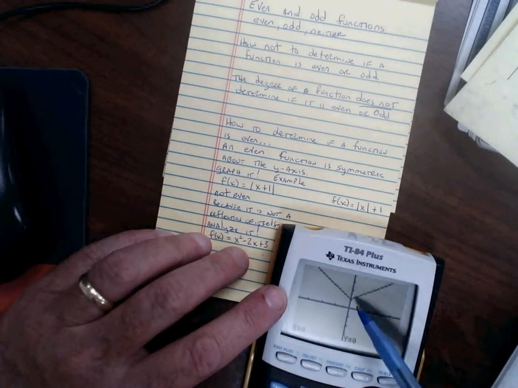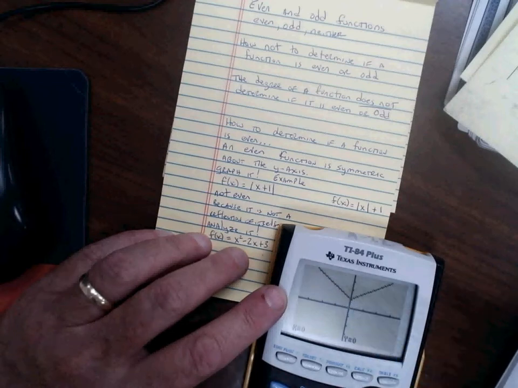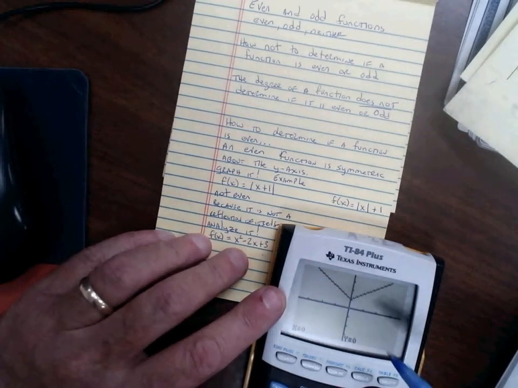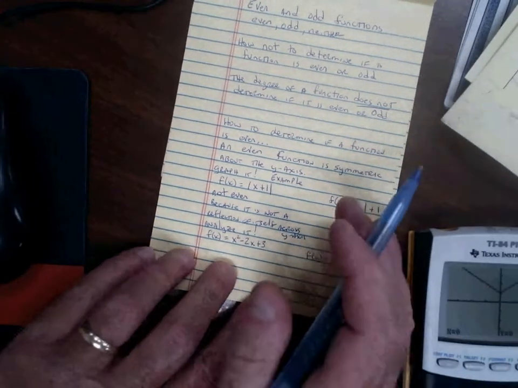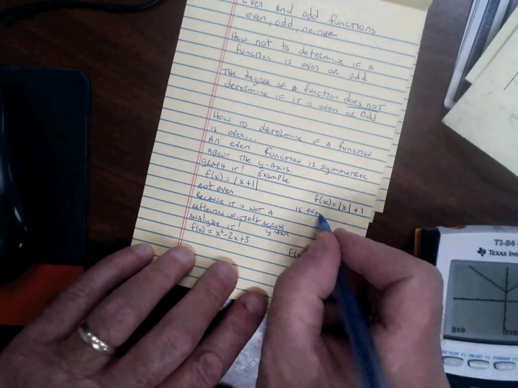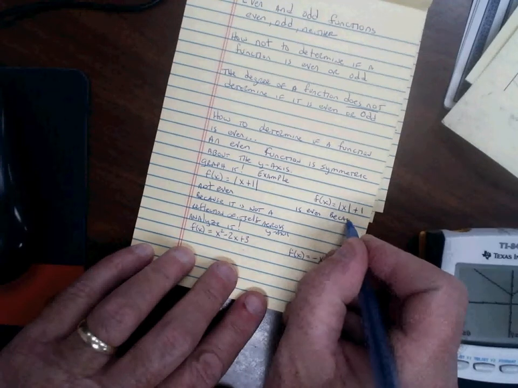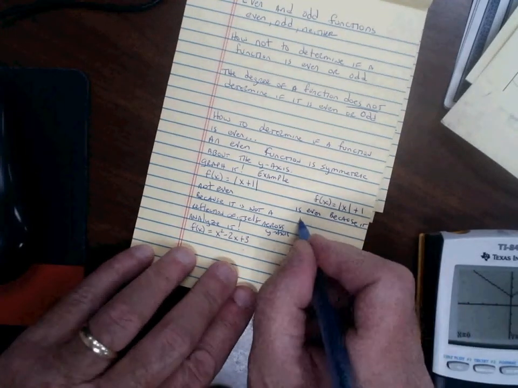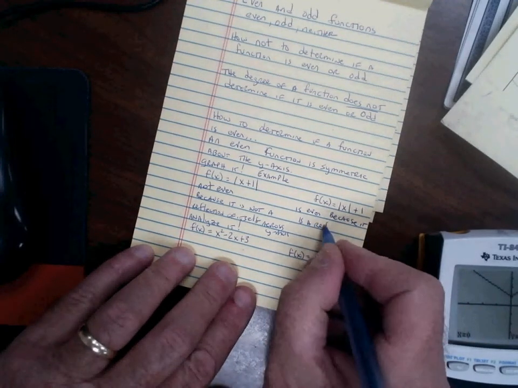This graph is a reflection of itself across the y-axis. Therefore, by the graph, you can see this one is even, because it is a reflection of itself across the y-axis.